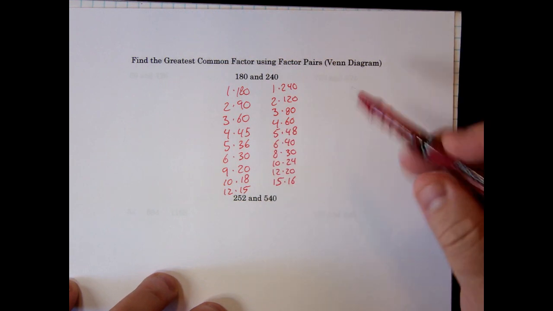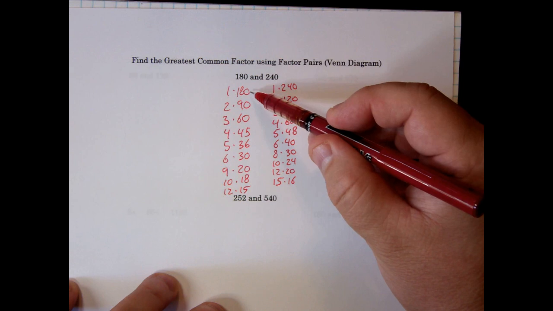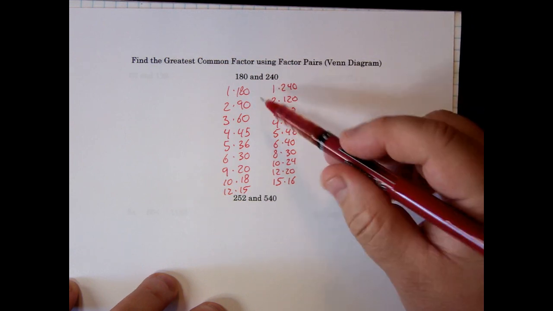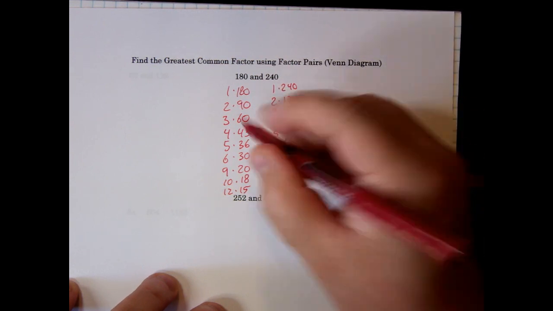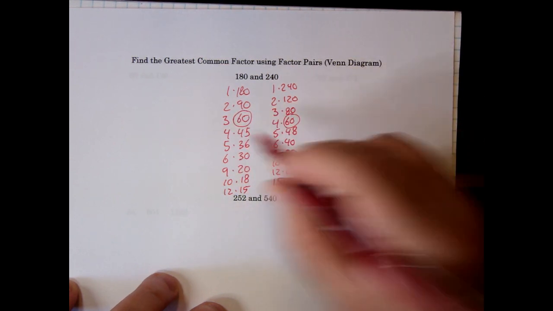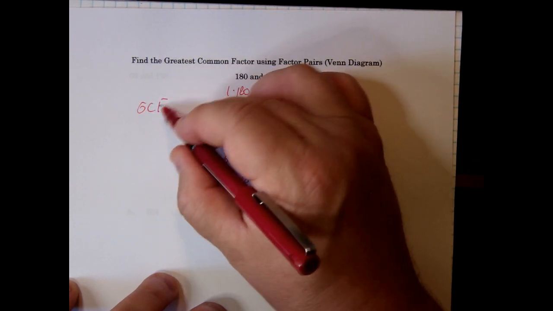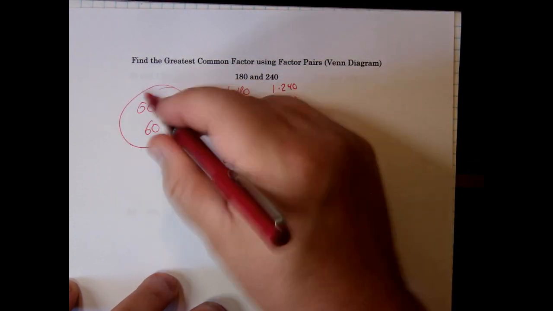So what is the greatest one they have in common? Well, it can't be bigger than 180, right? But there's no 180 over here. 90, nope. 60, yes. So 60 is on both lists, and it's the biggest number they have in common. So the greatest common factor for this would be 60.